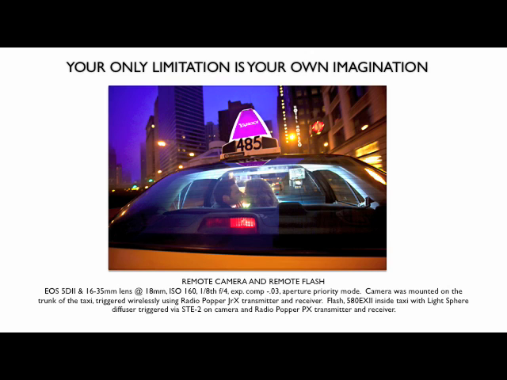The camera had the STE2 transmitter with the Radio Popper PX transmitter on it, which was communicating to the flash inside the car. So as I'm firing the camera with the JRX, the PX is doing all the wireless work communicating between camera and flash. Get that light where you want it.